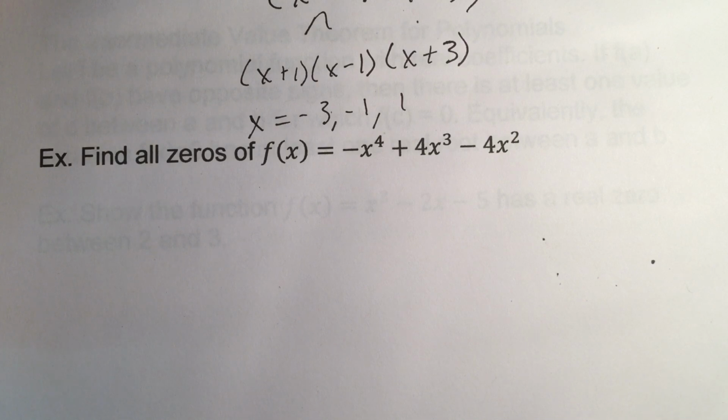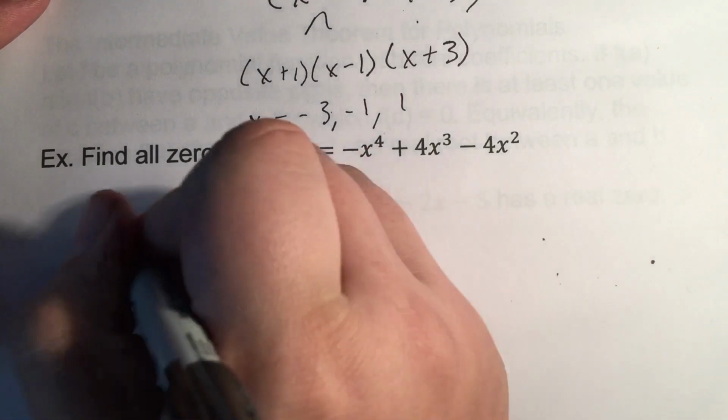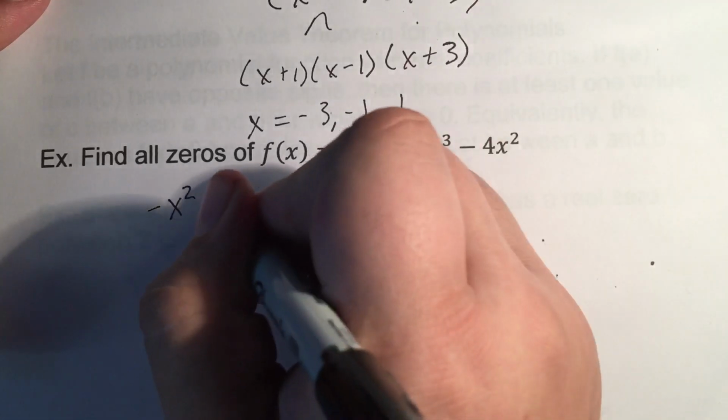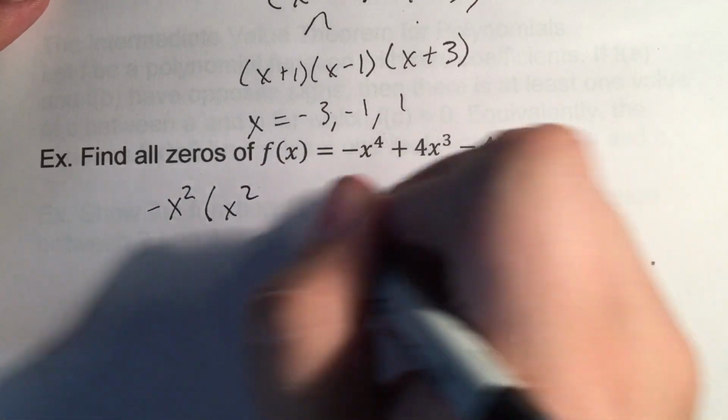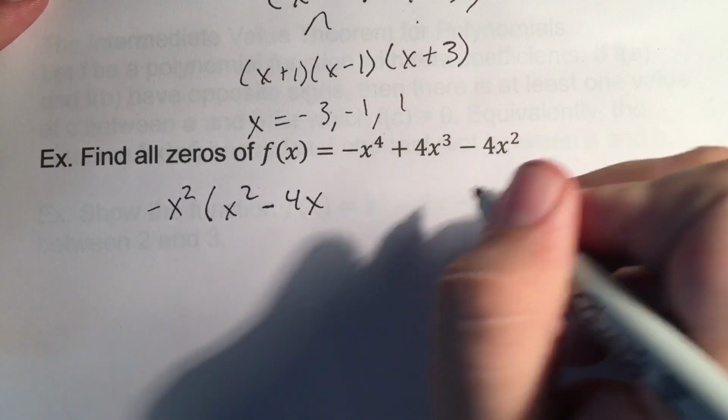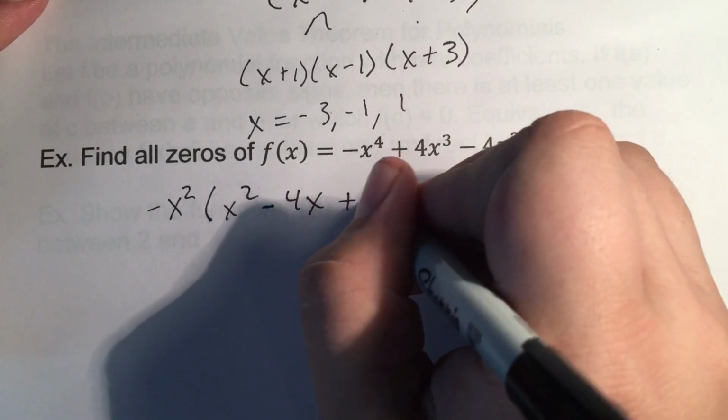So in this case, we have 3. But the first thing you should always check is, can I pull a common factor out? So I'm going to pull out a negative x squared. What would be left is x squared minus 4x, because it'll be the opposite sign, and then plus 4.